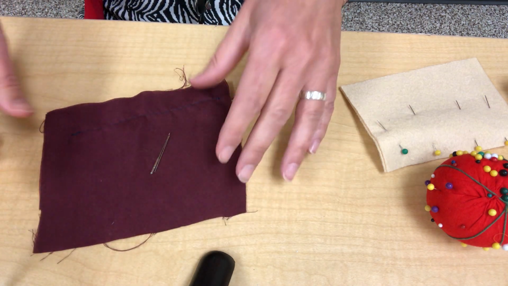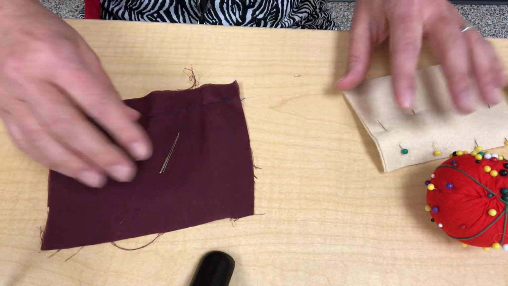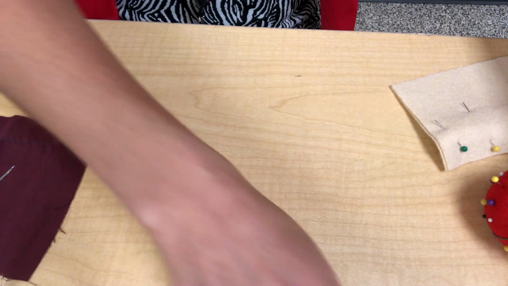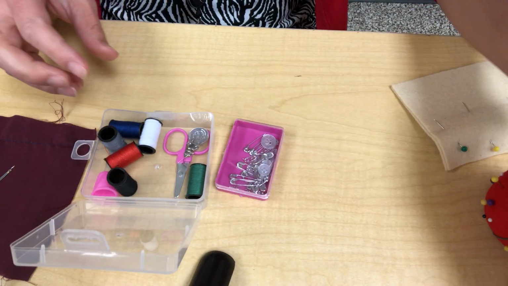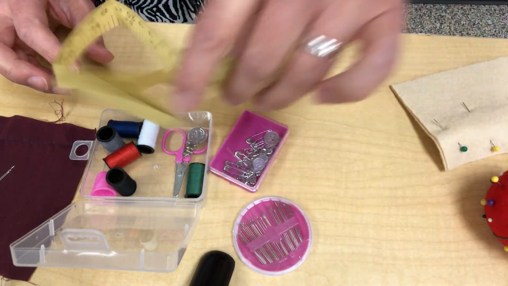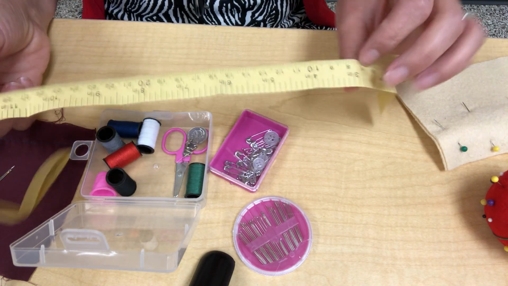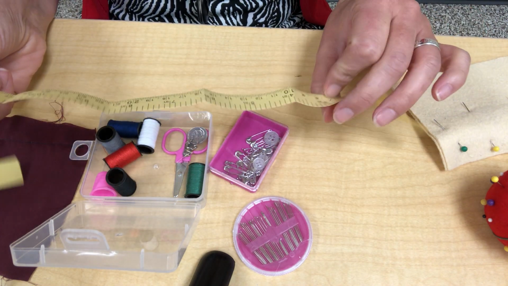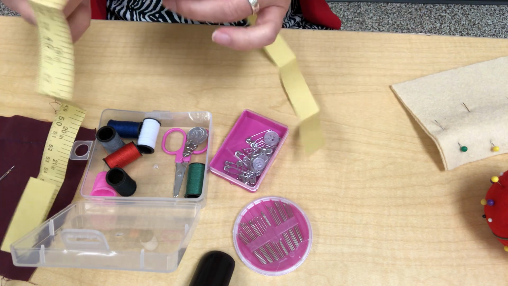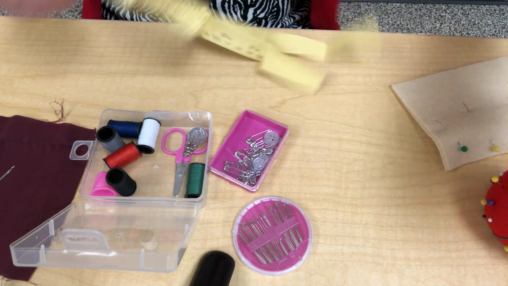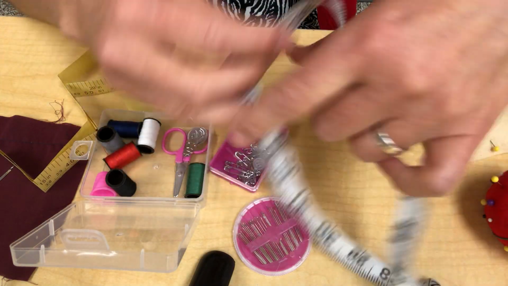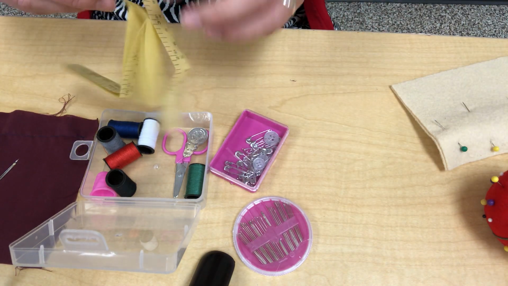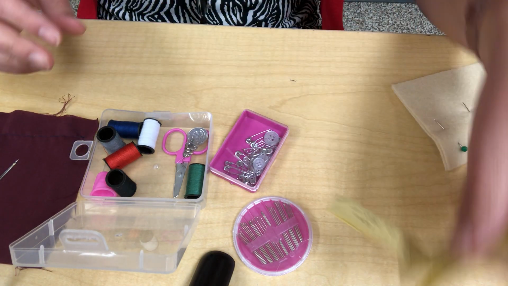So let's go ahead and look at your case a little bit. These are the things that have come in your case. So we've already talked about your flexible tape measure. This one is just made out of paper, and this one is more out of plastic. They both will work though, so it would be just fine if we were needing it to sew with.